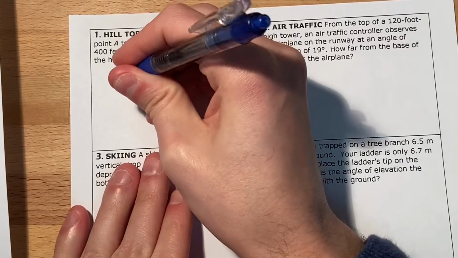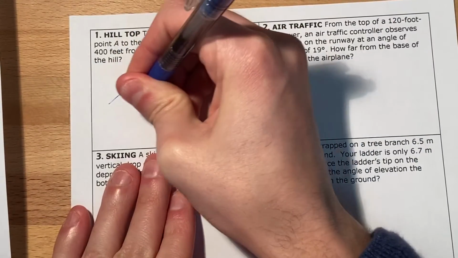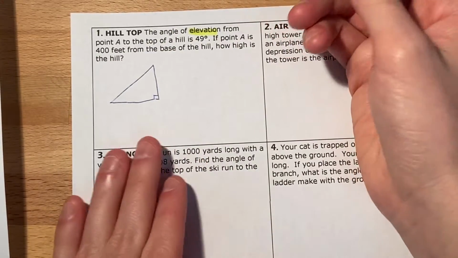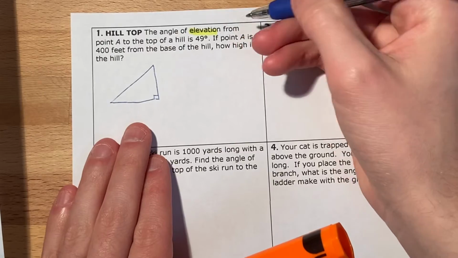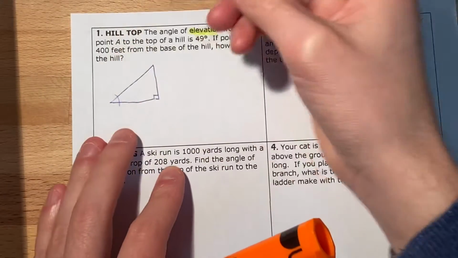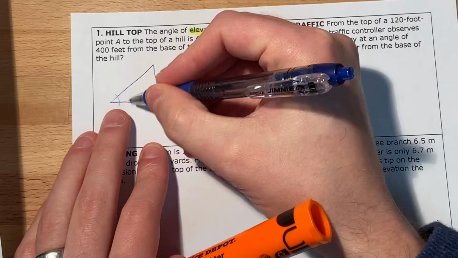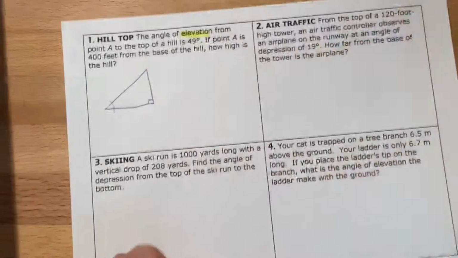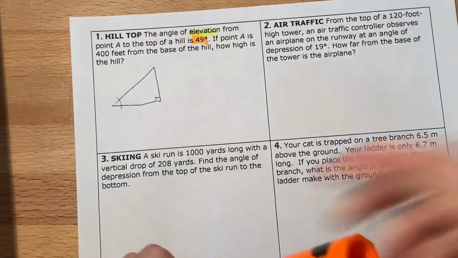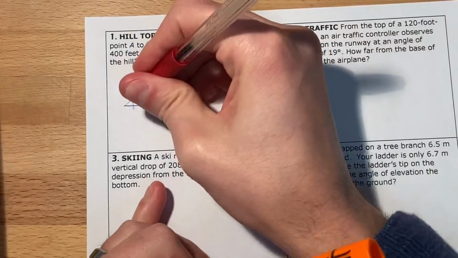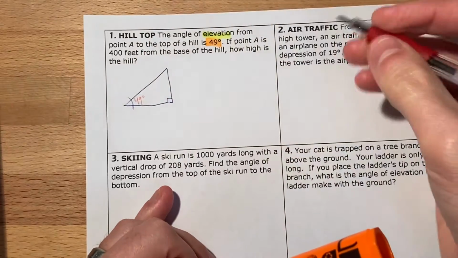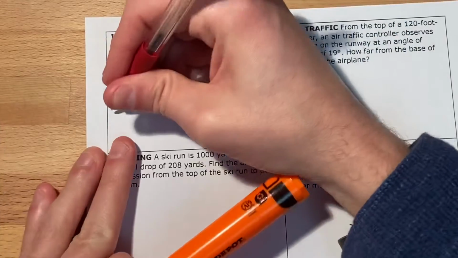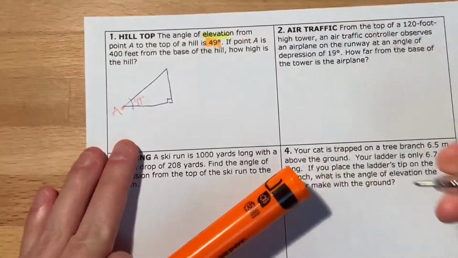So I'll just draw a triangle. It is a right triangle. And we're just going to fill in the things it has. The angle of elevation. So remember, the angle of elevation is over here. It's how much, if this is flat, how much you're looking up. So it says the angle of elevation is 49 degrees. So that means I can label this 49 degrees. And it says from the point A. So that means this is supposed to be point A.